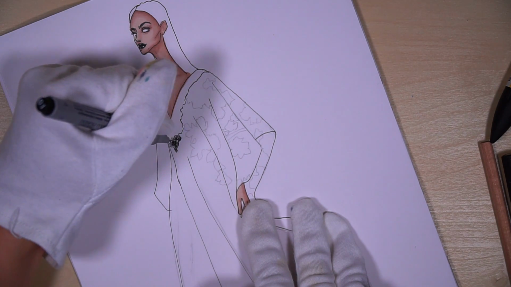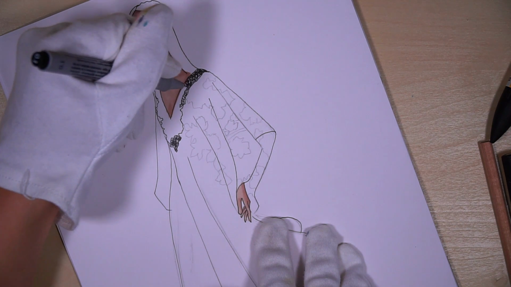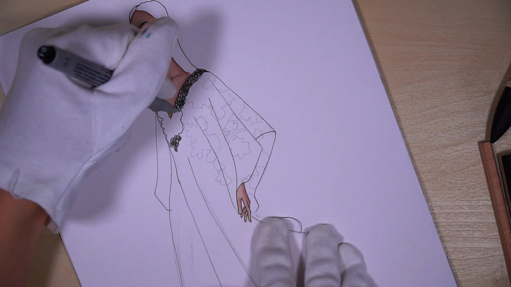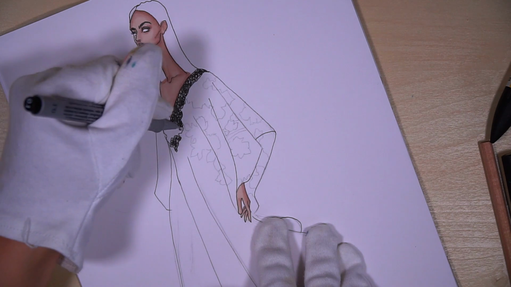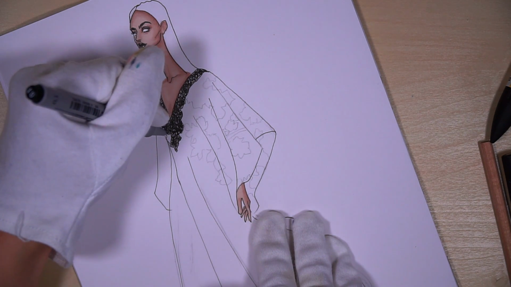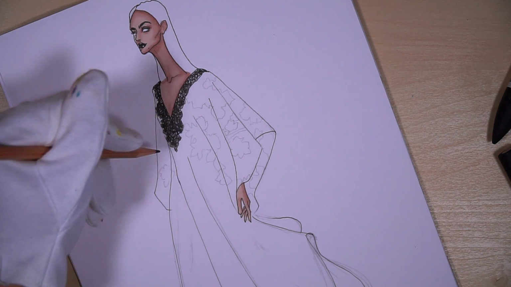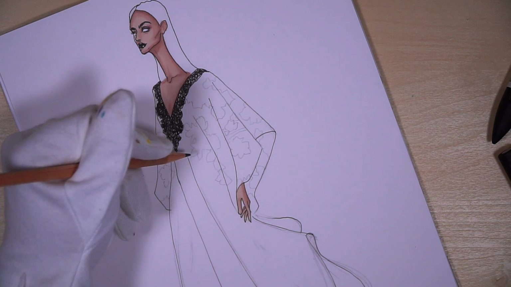Now I'm scribbling on her collar. She has this metallic embellishment with stones, so we need to show it. Not exactly what it is, but the impression of it. I'm continuing drawing the flowers.